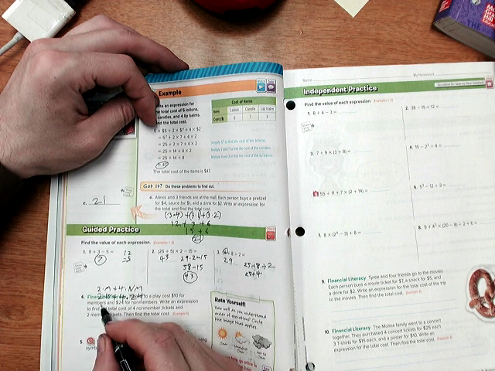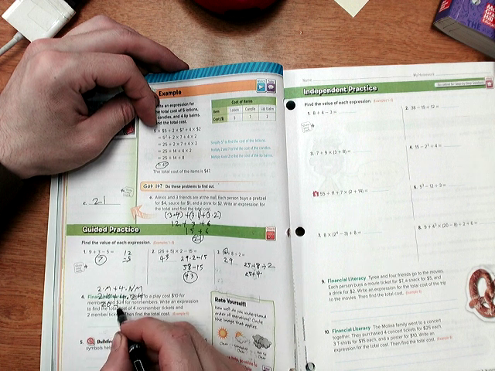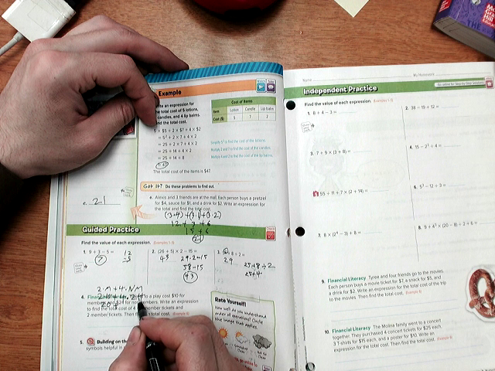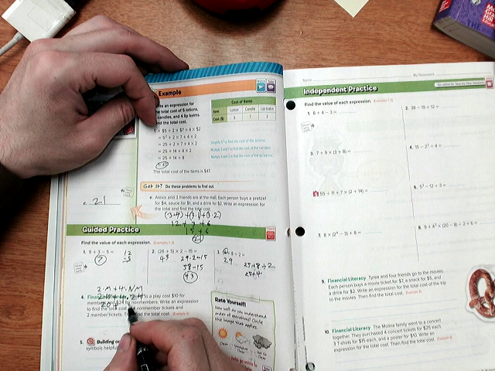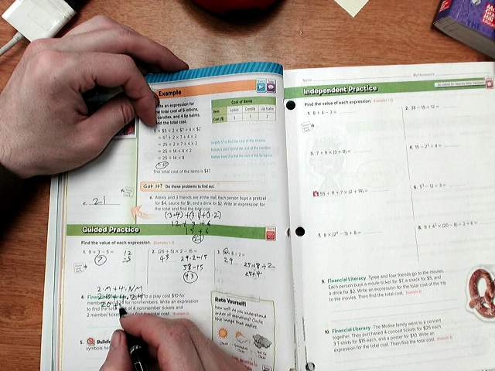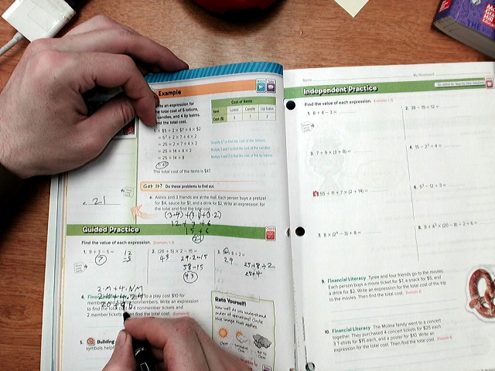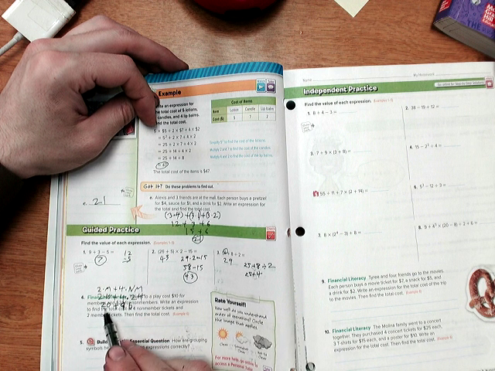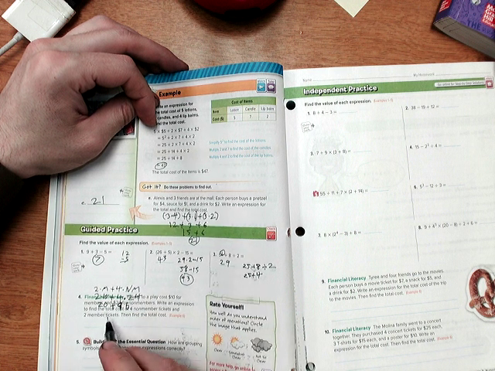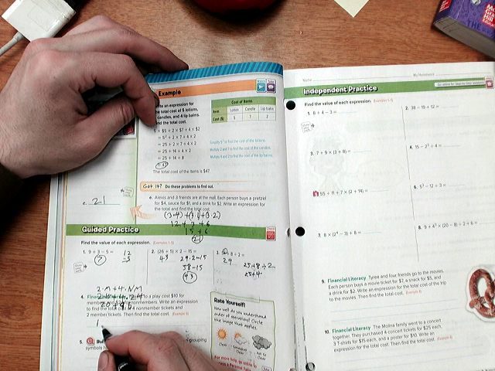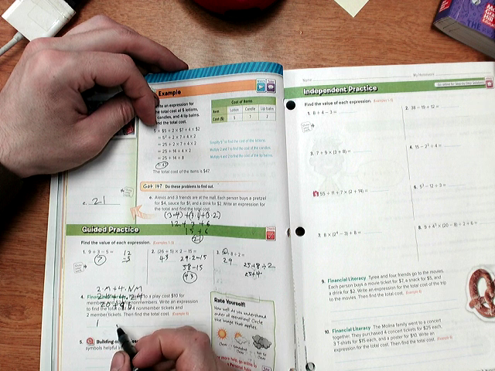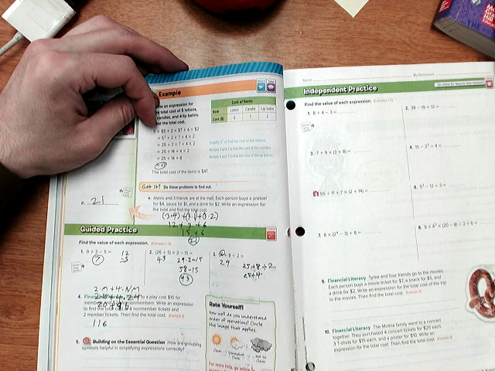2 times 10 is 20 plus 4 times 24 is 100 minus 4 is 96. So we have 20 plus 96. 20 plus 96 is 116. I think. You might need to check my math on that.